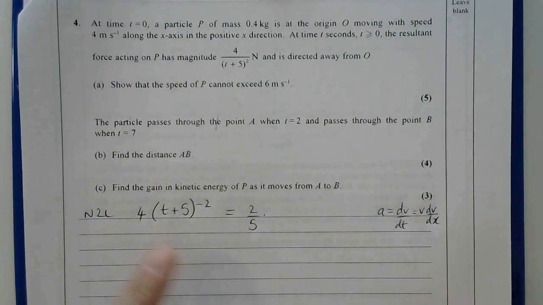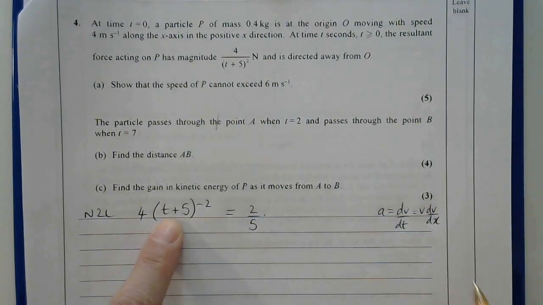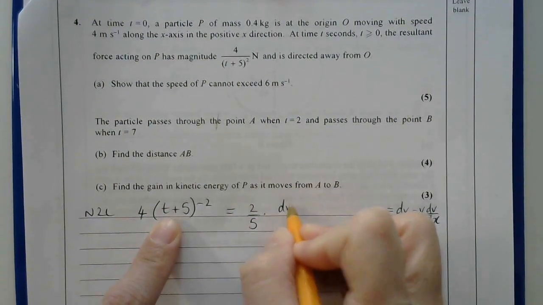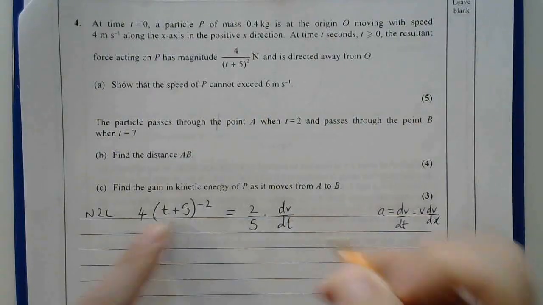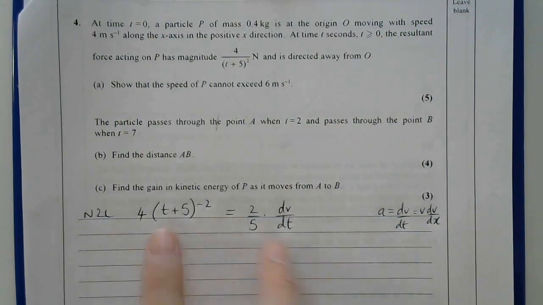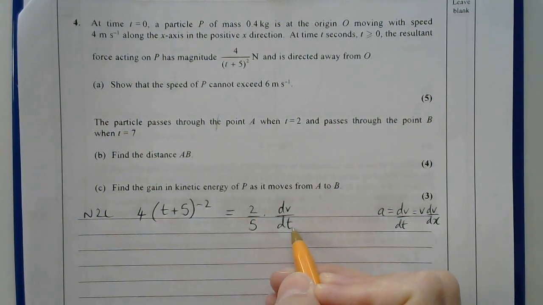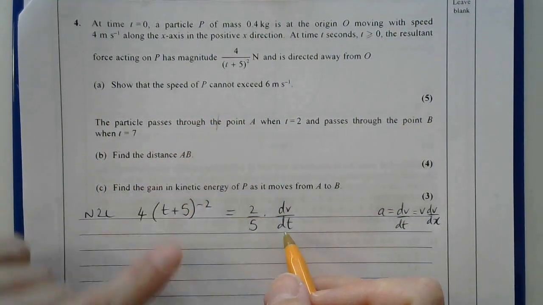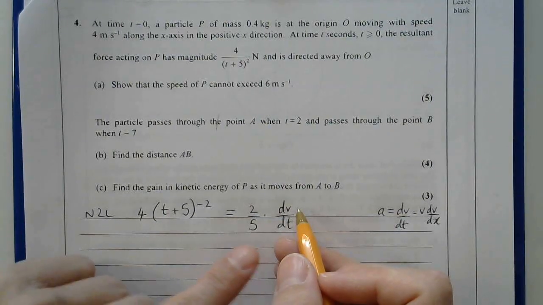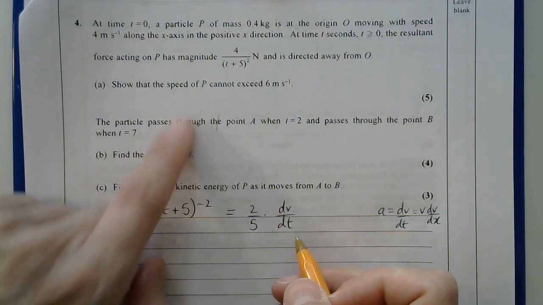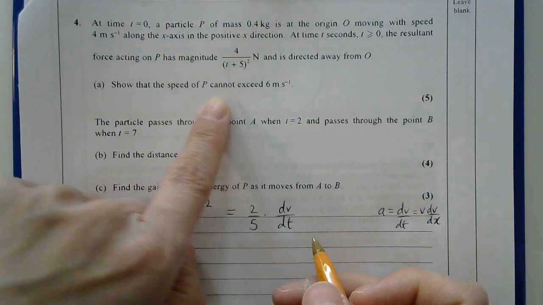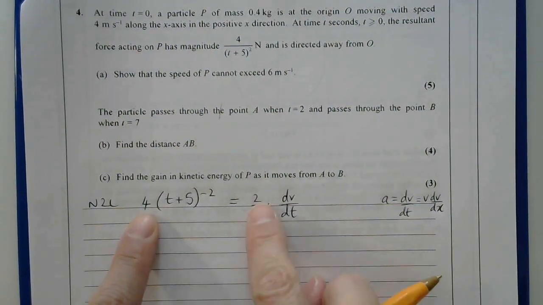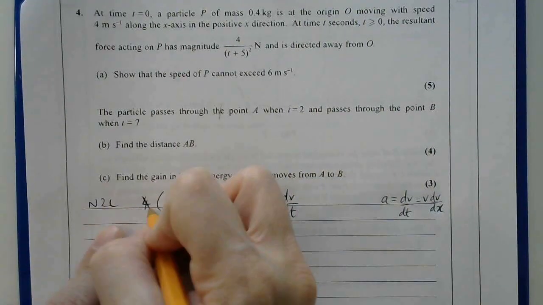And in this case, because they've given me the force in terms of time, I'm going to write the acceleration as dv by dt, so that I can find the relationship between the velocity and the time. And by looking at what happens to my expression for velocity as the time varies, I can work out how to show this. Okay, so I can see I have a 4 and a 2, so I'll divide both sides by 2.